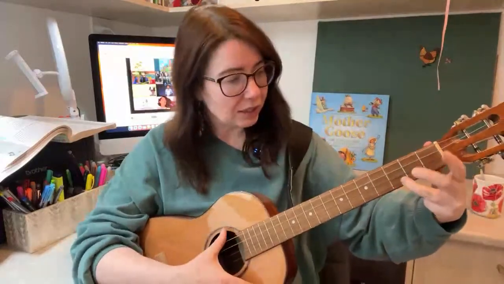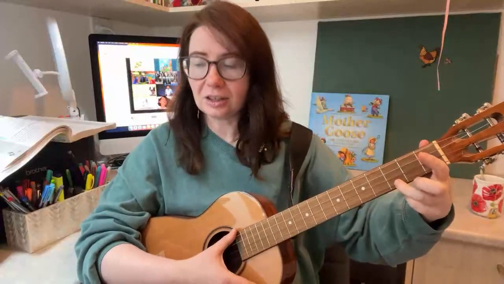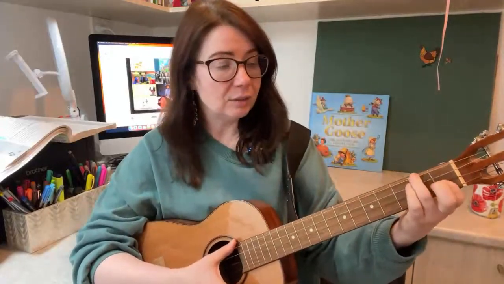And the chords you need for hickory dickory dock are G, so that's hickory, then D7, dickory, then back to G, dock, then again G, the mouse ran up, D7, and then G, the clock. G again, the clock struck 1, and then changing it to C, the mouse ran down, then back to G, hickory dickory dock.